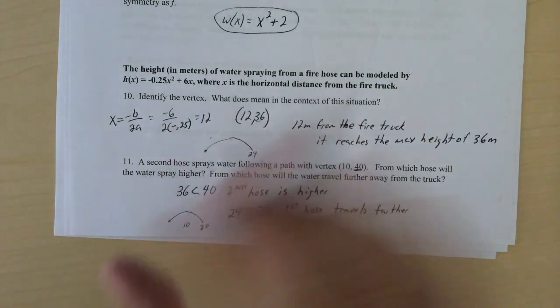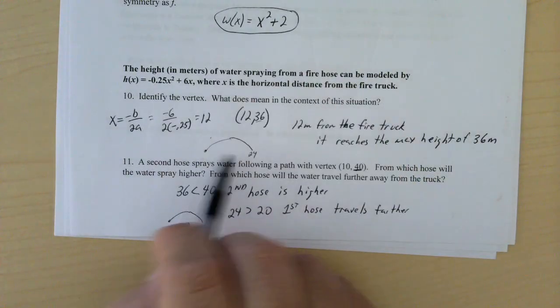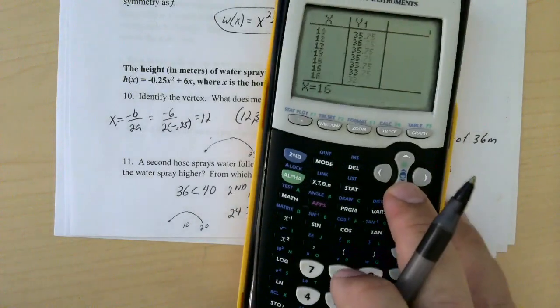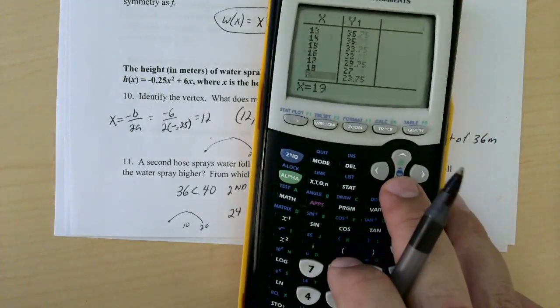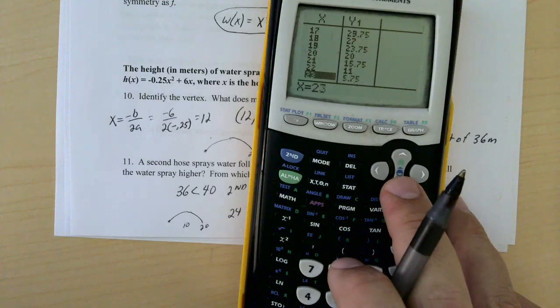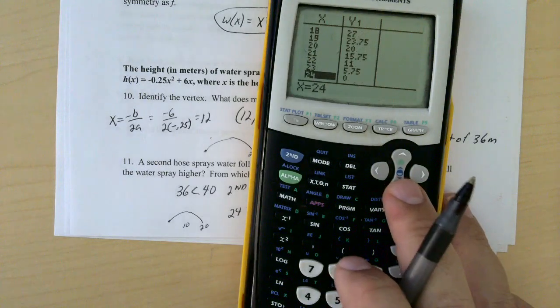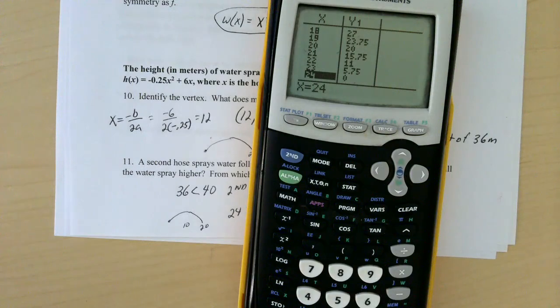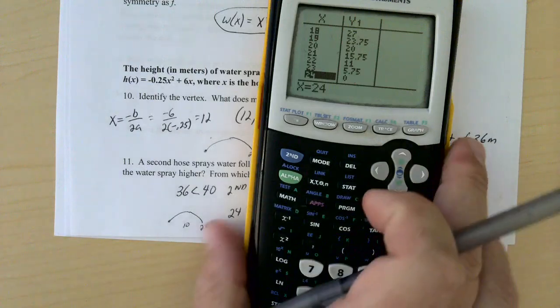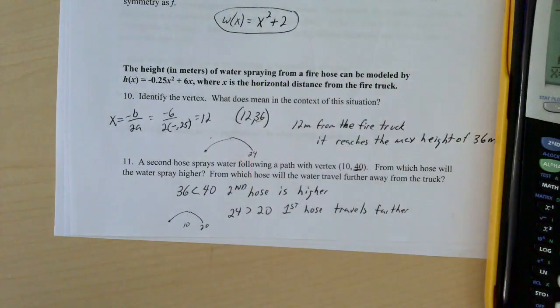You need to use your calculator and graph this to understand why it's going to come down. I can show it right here. At 24 it's going to come back and hit the ground. So it's leaving the hose at the ground, shoots up, and comes back 24 meters from where it started. Make sure you can understand those problems.